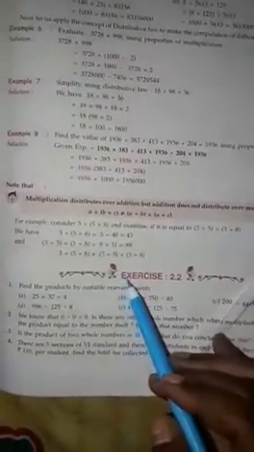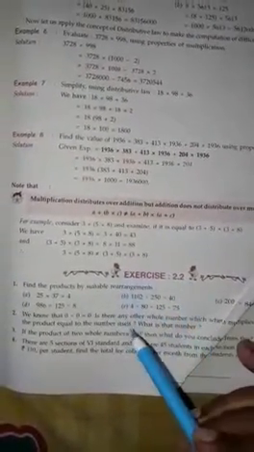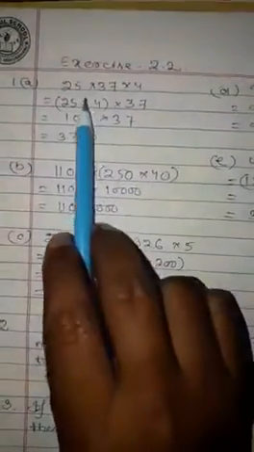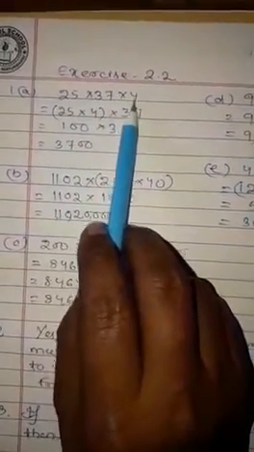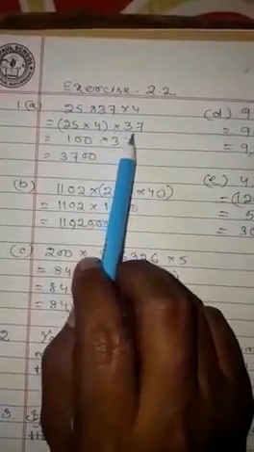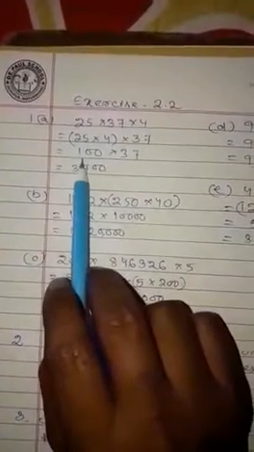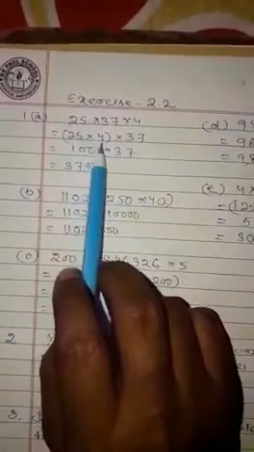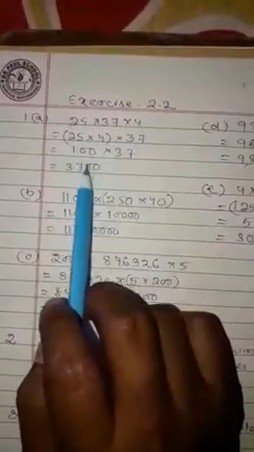Like this you can solve the questions. And here exercise 2.2, find the product by suitable arrangements. First one is 25 into 37 into 4. You can write like this: the product of 25 into 4, into 37. 25 fours are 100, and 37, that means 3700.